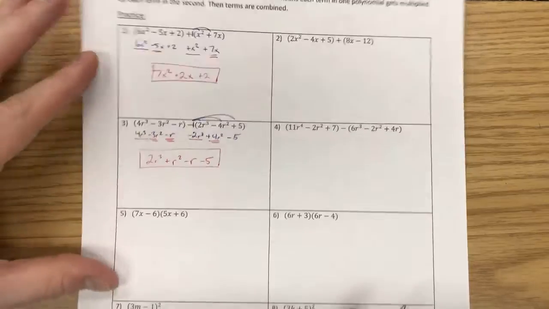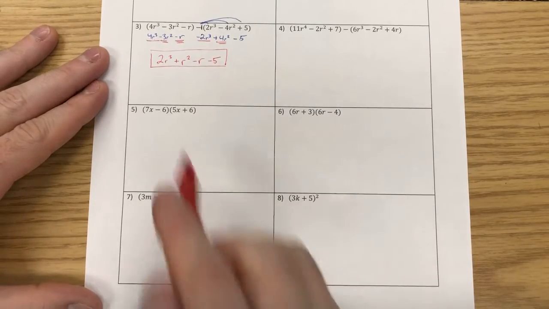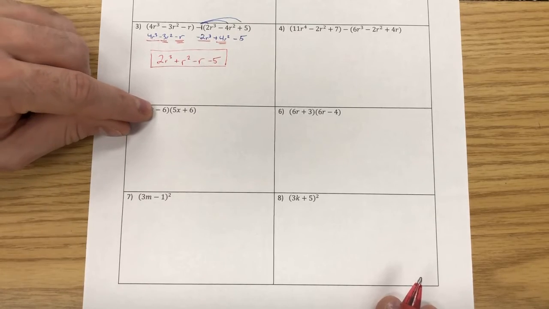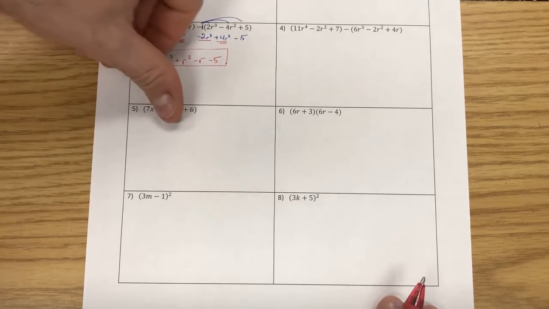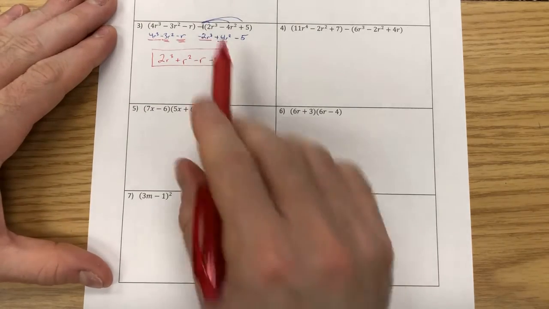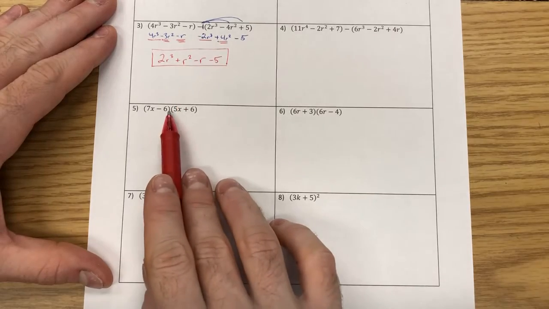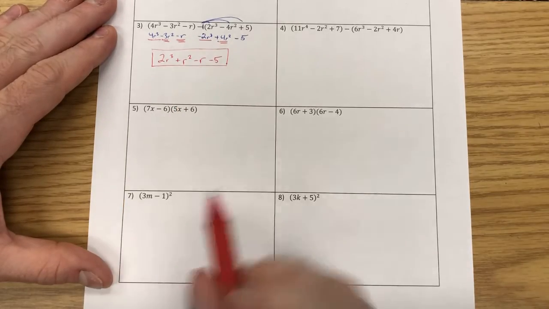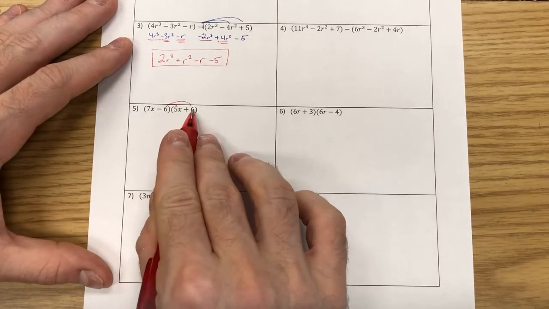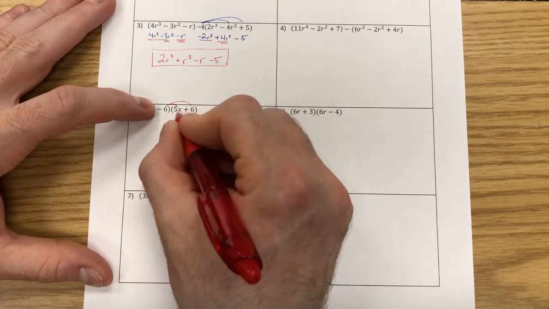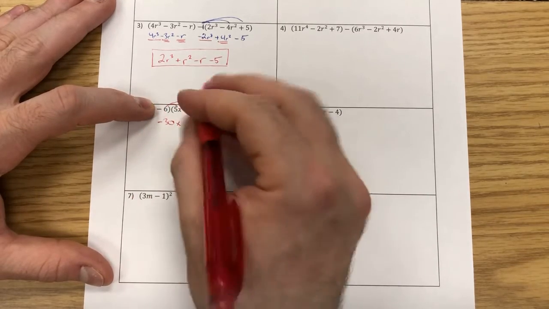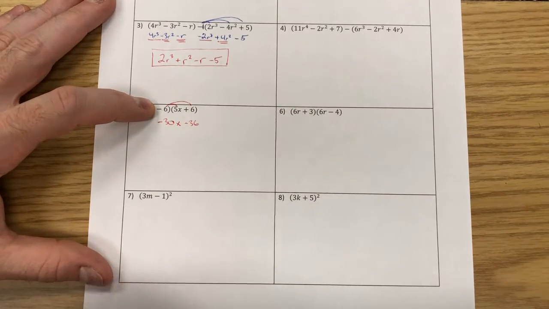So again, we're only distributing what's immediately outside. What we see that's immediately outside on the next two are another set of parentheses, which means that this negative 6 is immediately outside, and this 7x is immediately outside, which means that we're going to have to do this up here, not once, but twice. Once for the 6, once for the 7. So let's do that. Let's distribute the negative 6 to both of these. So negative 6 times 5 becomes negative 30x. Negative 6 times positive 6 is negative 36.